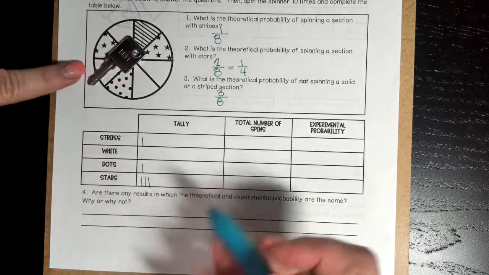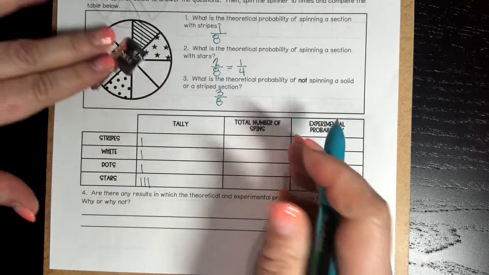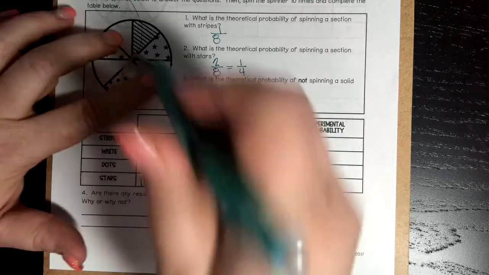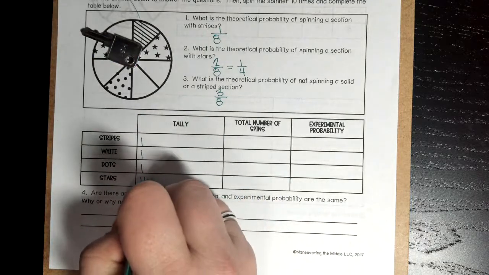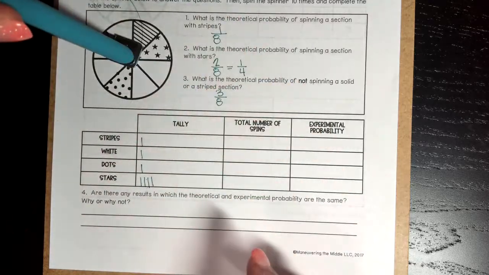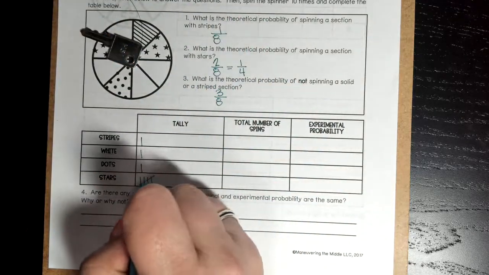Okay, we've got a solid section. We got stars again. 4, 5, 6, 7, so 3 more times. We got stars. My goodness.